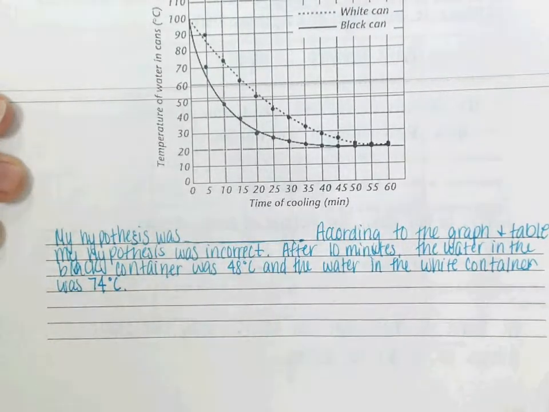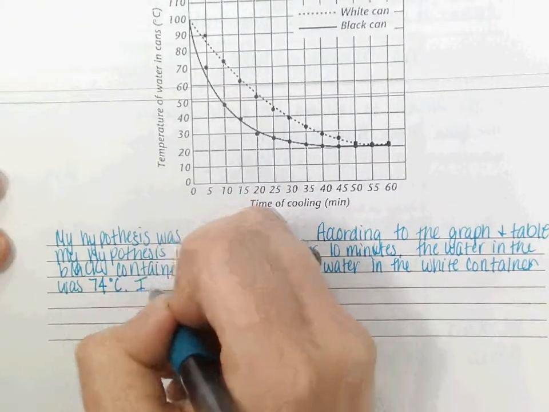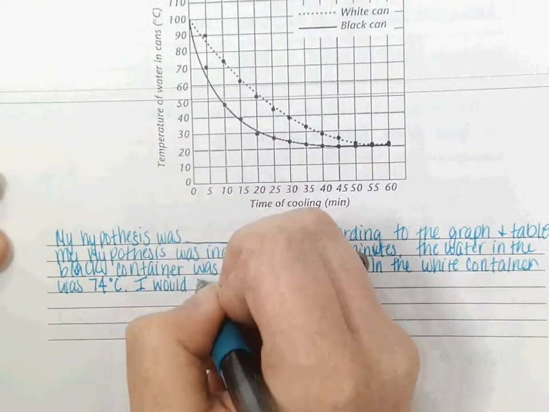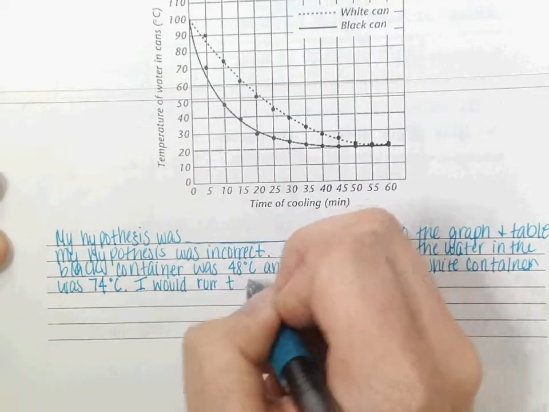Now our fourth statement is a statement of how you could change or improve the experiment to rerun it. So there's a lot of different things that you could say here. There's not an exact right or wrong answer for sure. But an example would be that I would run multiple trials to make sure I receive those same results.